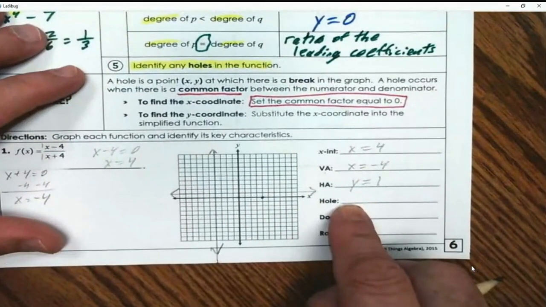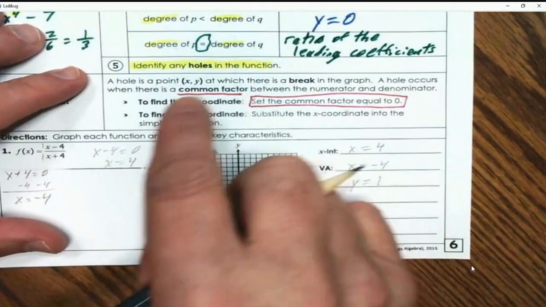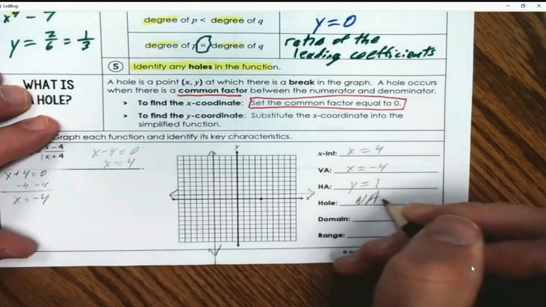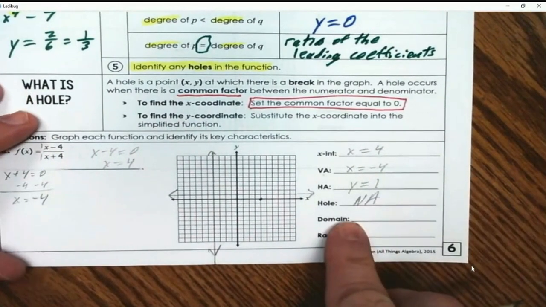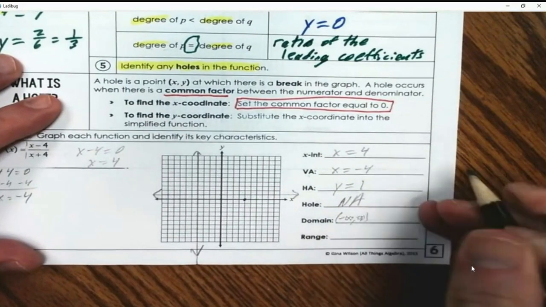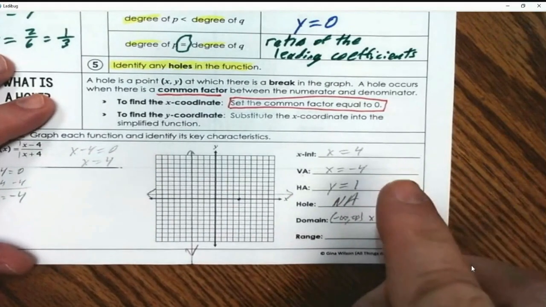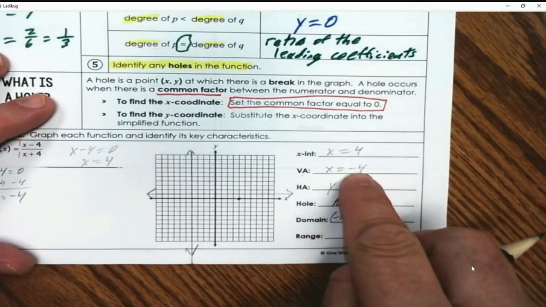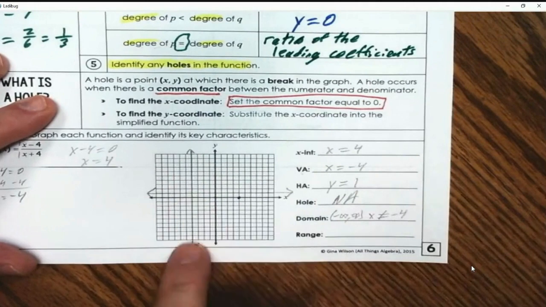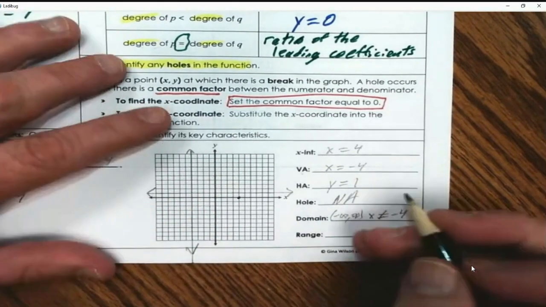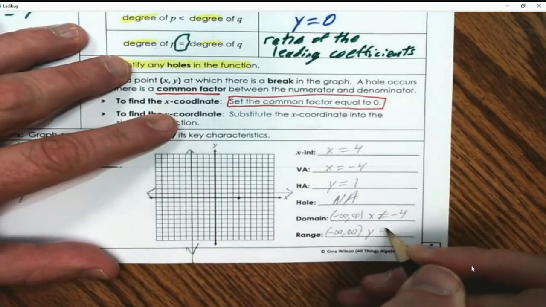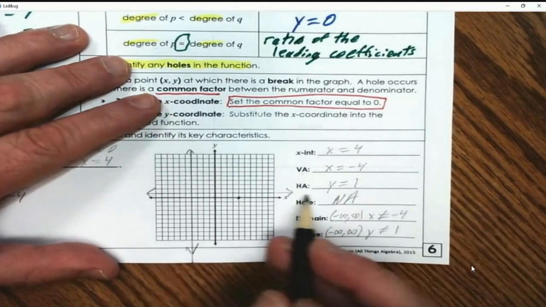A hole. Is there a hole? There's no common factor. We got x minus 4, x plus 4, so a hole does not apply. NA, no hole. The domain is from negative infinity to infinity, except x cannot be negative 4, because there's a vertical asymptote there. It's not going to ever touch negative 4. And the range is from negative infinity to infinity, except y cannot equal 1 because it'll never touch that.